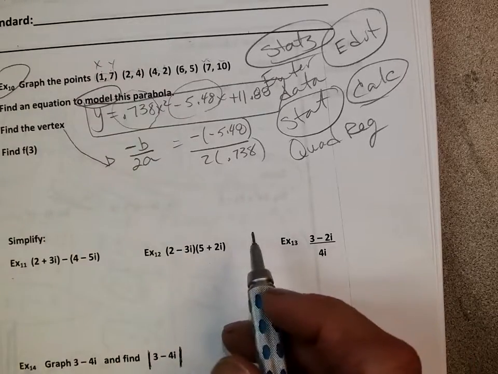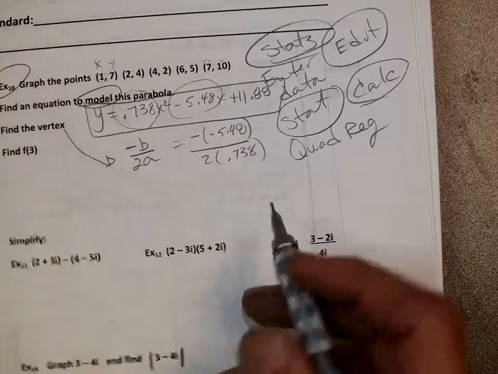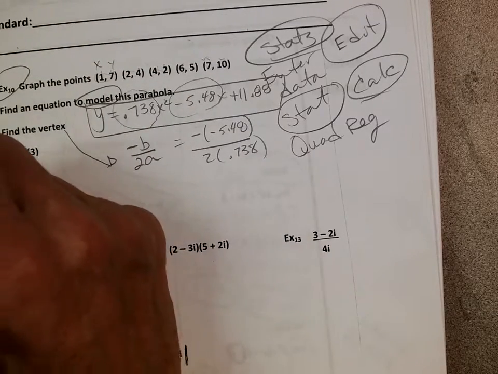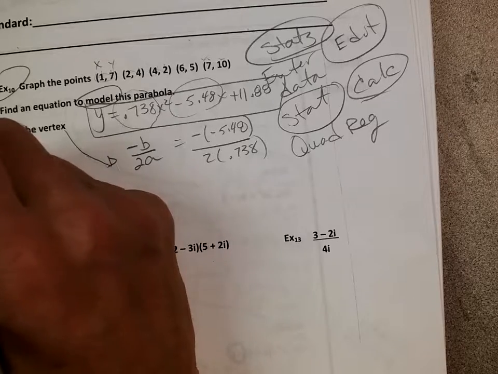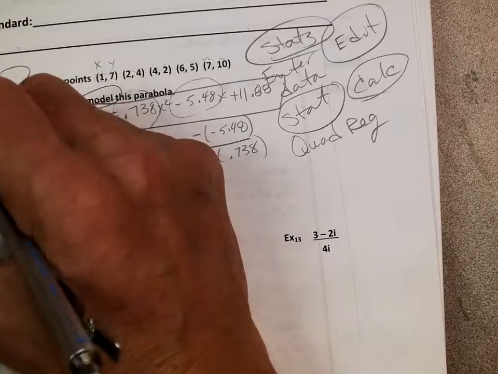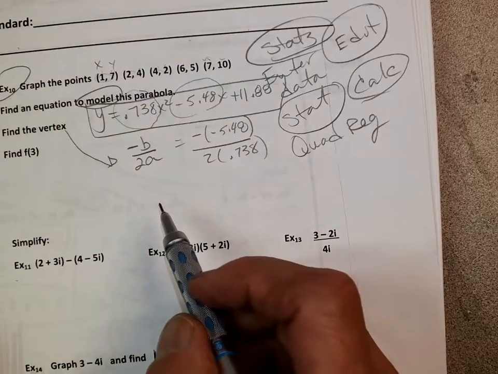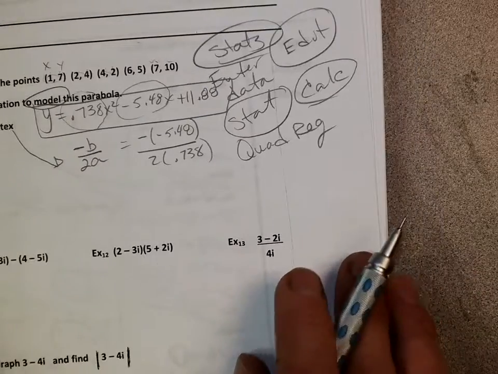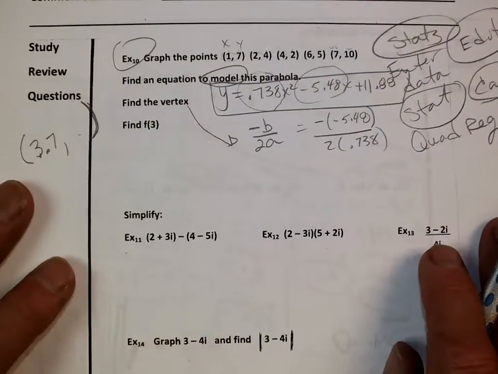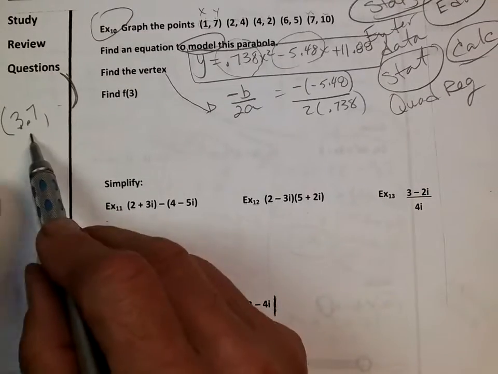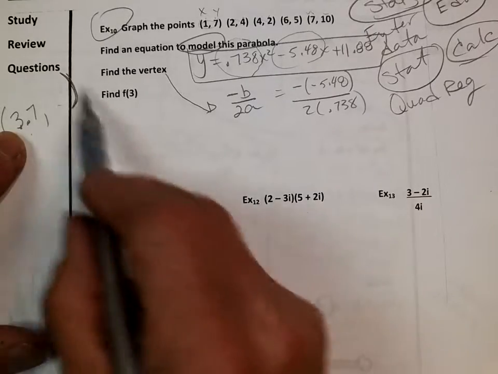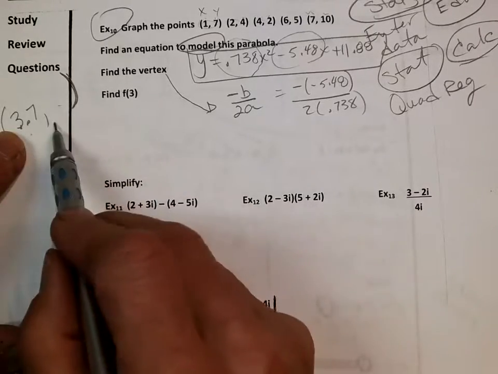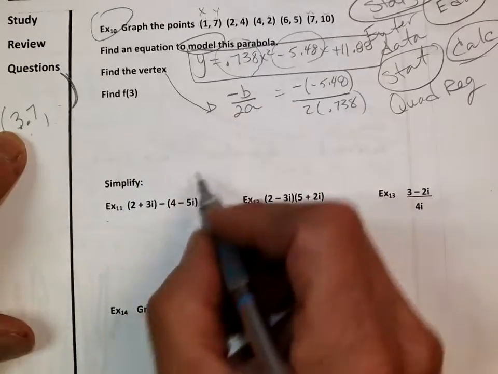So the vertex is about a 3.7 something, right? I need the something. How do I get the something? So I got a 3.7 for the vertex. How do I get the corresponding y value? Say it. Becca, you said it right. Plug it in, right? So I'm going to go and plug it in.